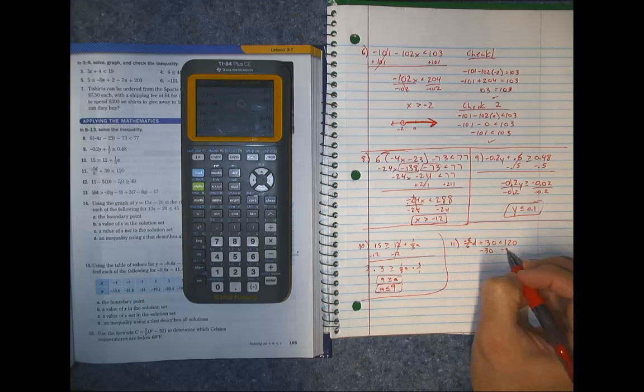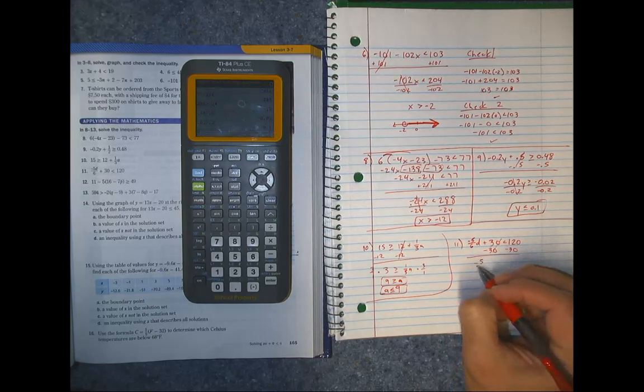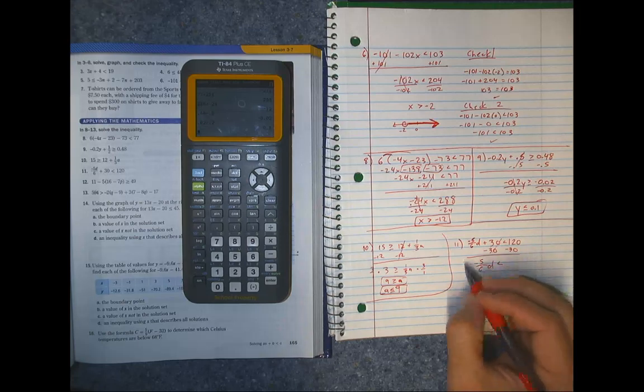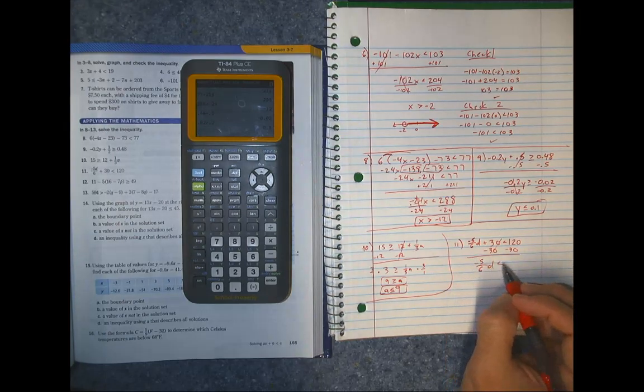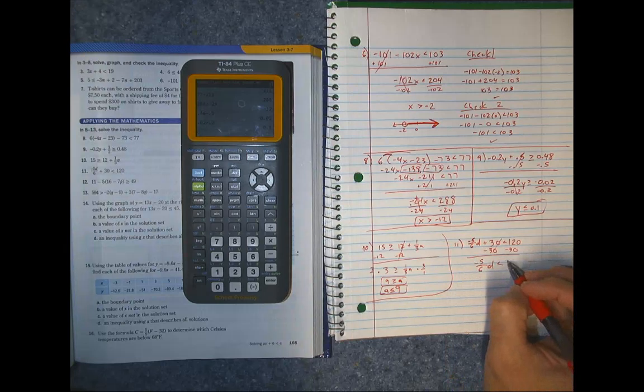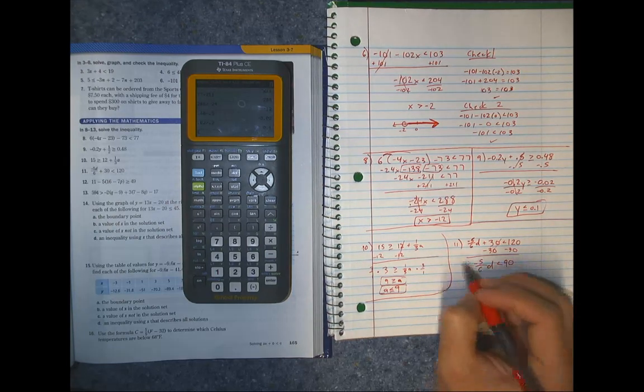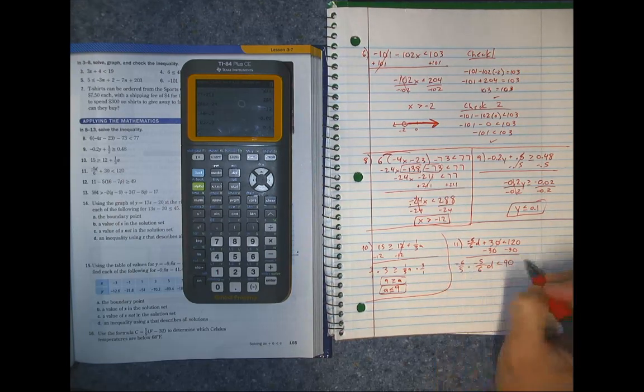So minus 30, negative 5 over 6 D. Now notice it's a negative, so when I do multiply by the reciprocal, it's going to be a negative, and that will flip this, so thinking ahead to that. That gives me 90, 120 minus 30. So now I'm going to multiply by the reciprocal, negative 6/5.